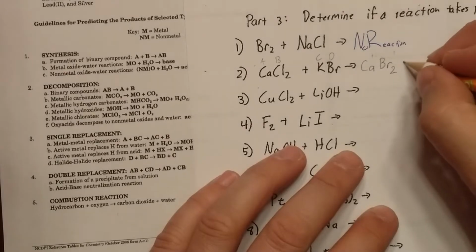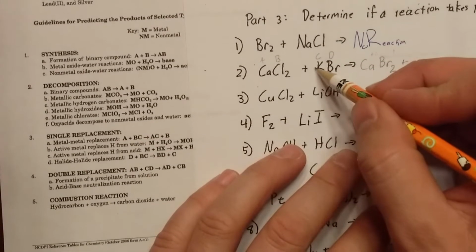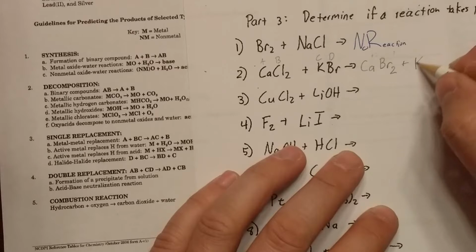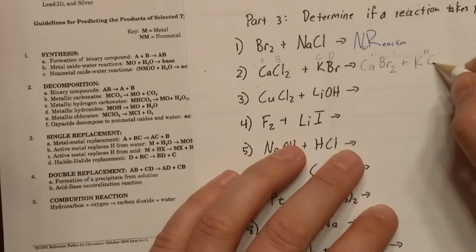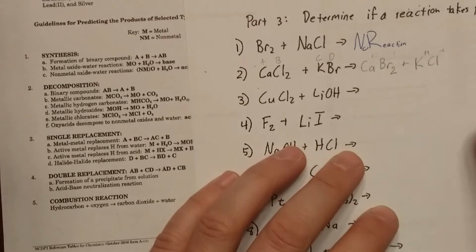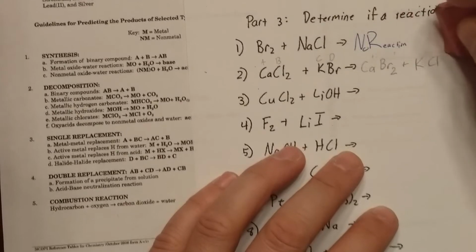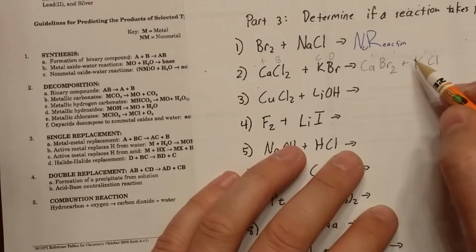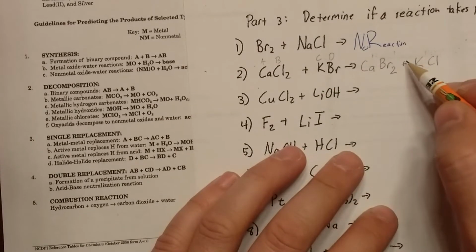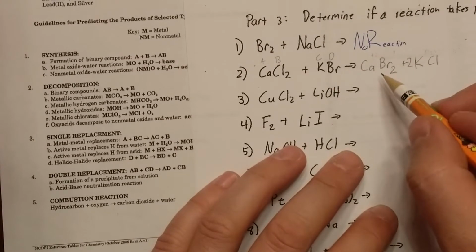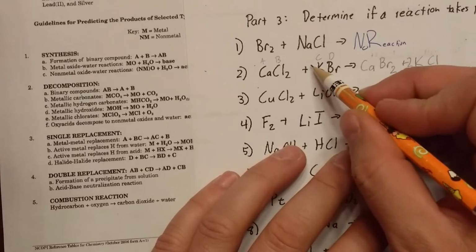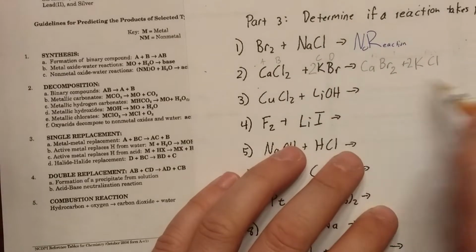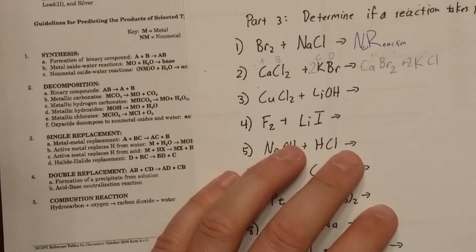Plus CB, potassium chloride. Potassium is plus 1, chloride is minus 1, so KCl. If we balance the equation, 2 chlorines, so we'll put a 2. We've got 2 bromines, put a 2, 2 potassiums. That looks balanced right there. Now the question is, does this reaction even happen?